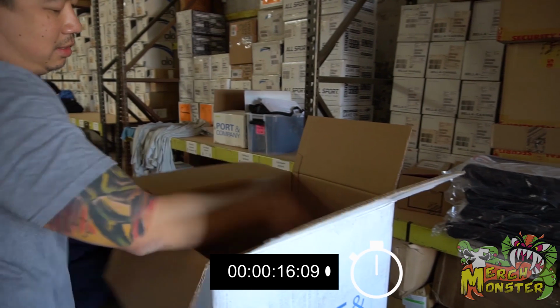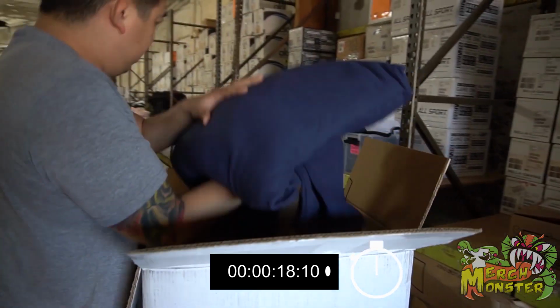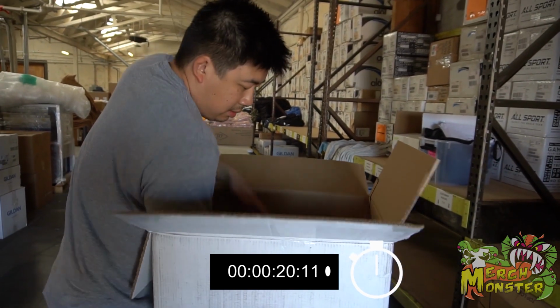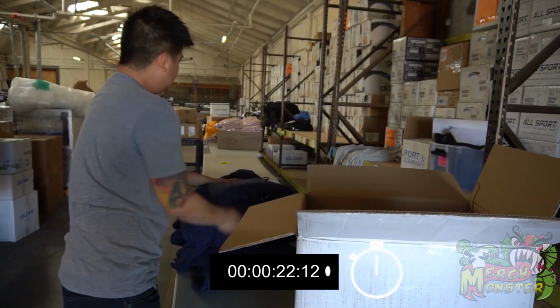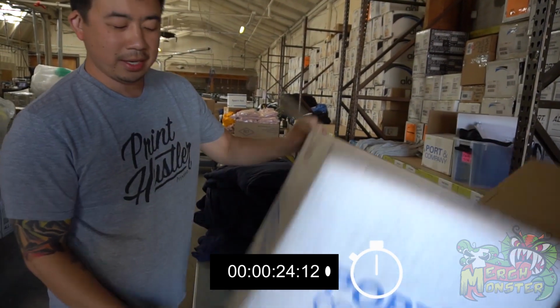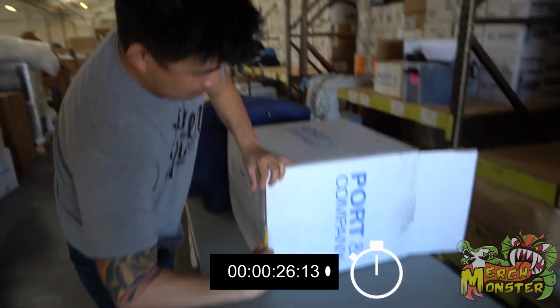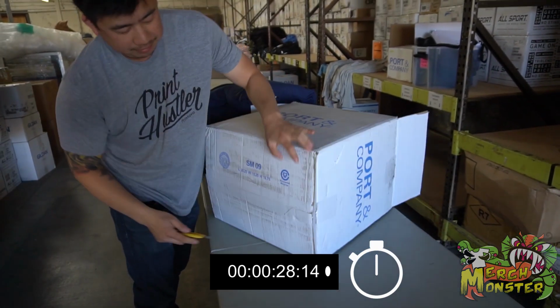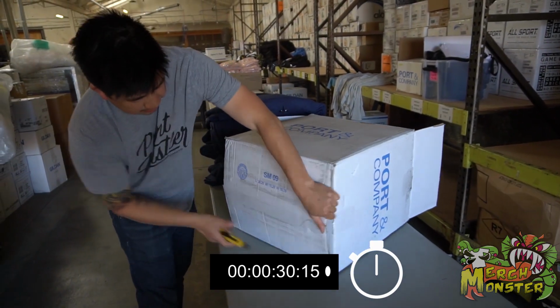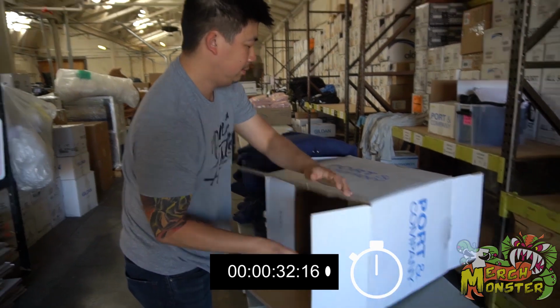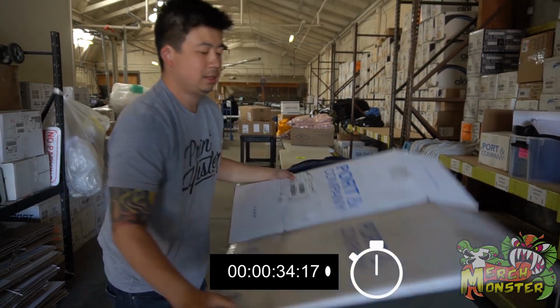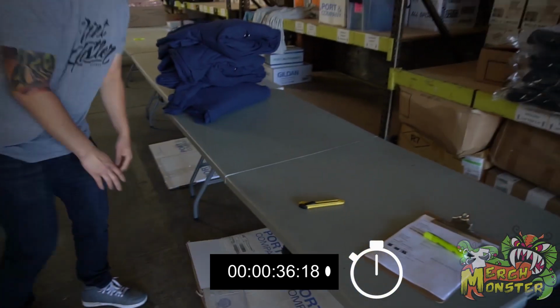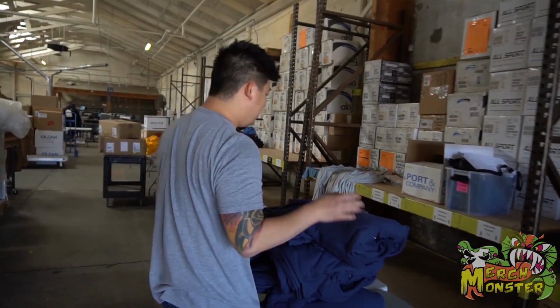Which is much slower than doing it the other way. Always cut the two sides of your boxes first, dump them out from the bottom. It'll just make your job a lot faster.